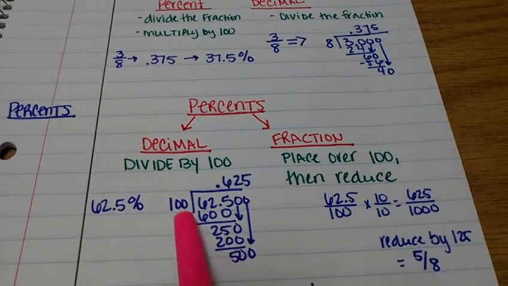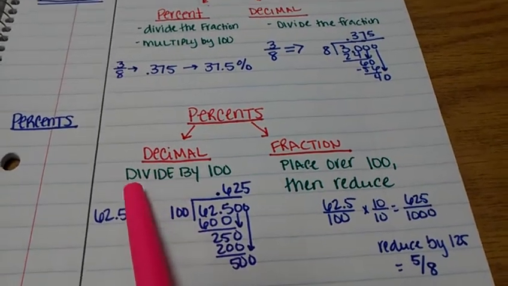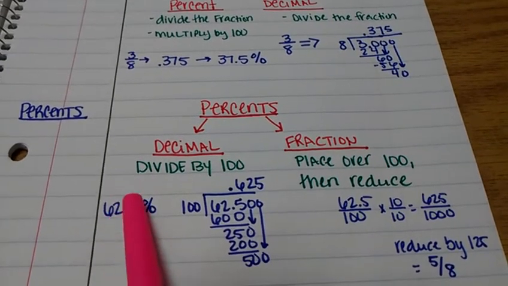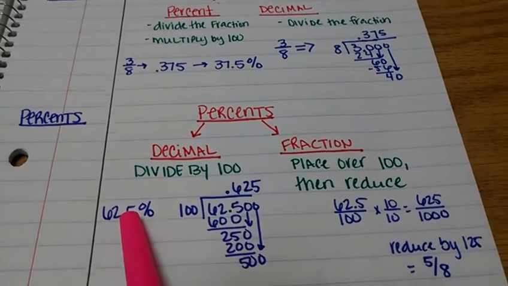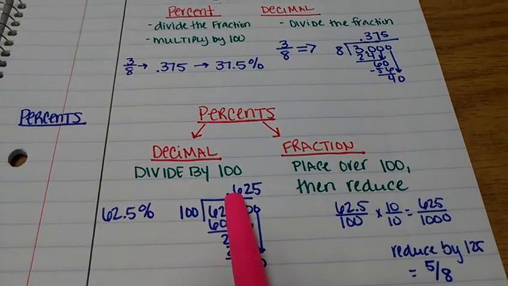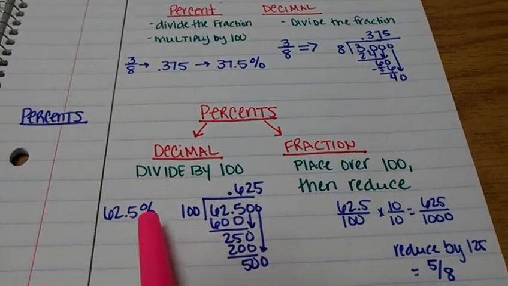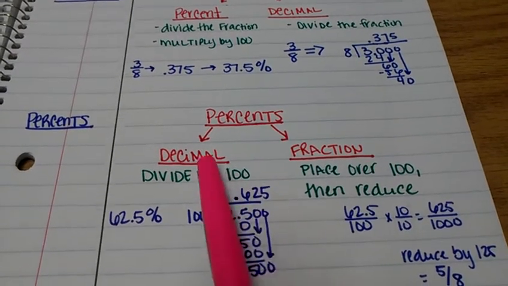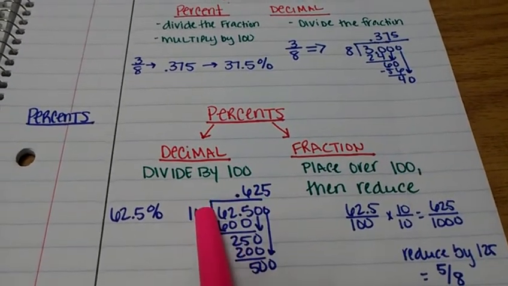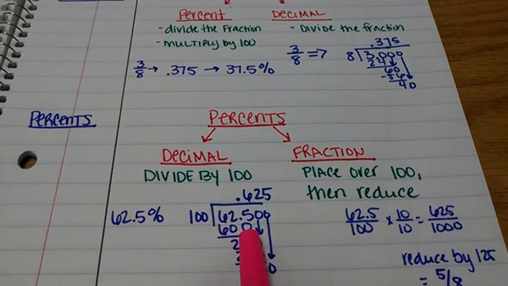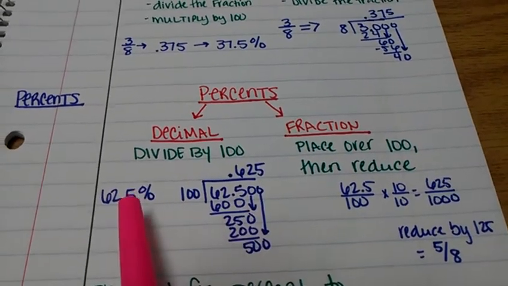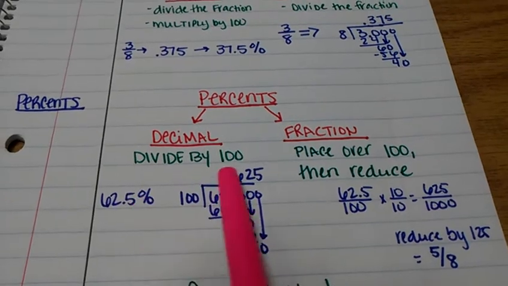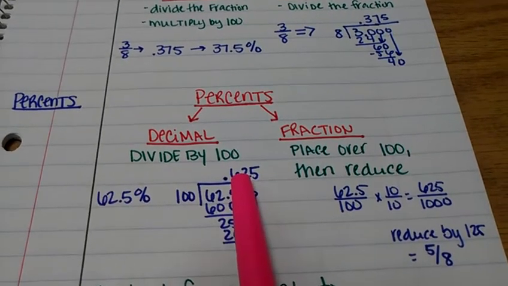Now let's think about why it's divide. 62.5, well, that's over 50, it's somewhere in between 50 and 100, but then it becomes 0.625. See the number? It's getting smaller. So remember, when we divide, your number gets smaller. If you have trouble remembering whether you're multiplying or dividing by 100, think about it. Is your number getting bigger or is it getting smaller? If it gets bigger, you're going to multiply. If it's getting smaller, like it does here, you divide.